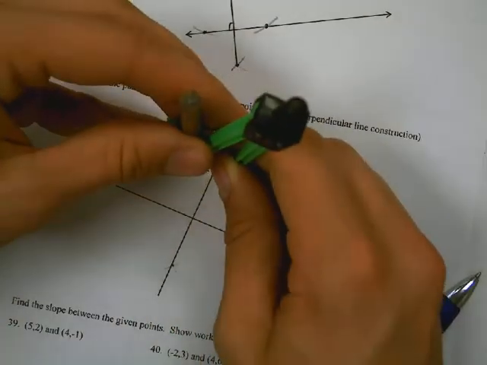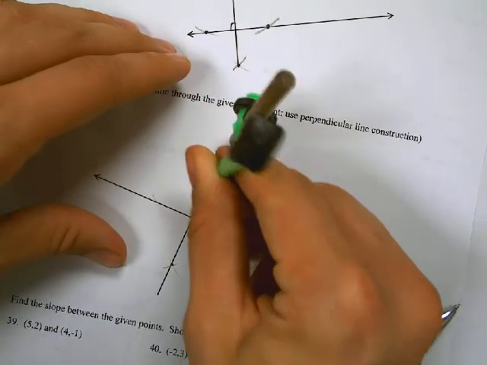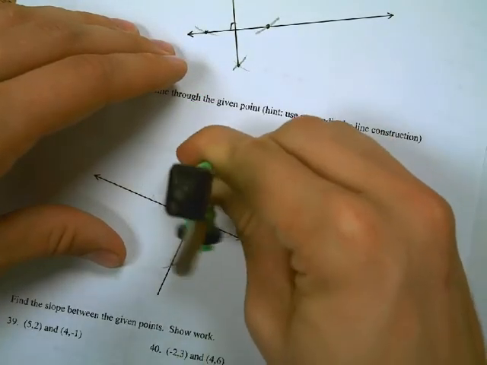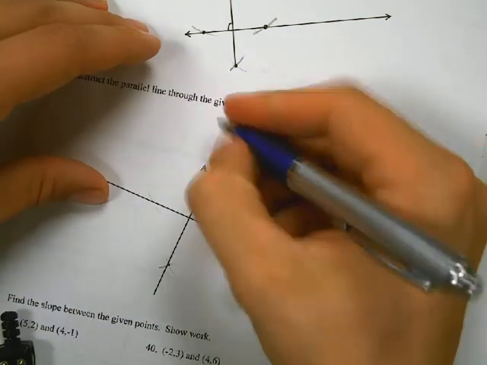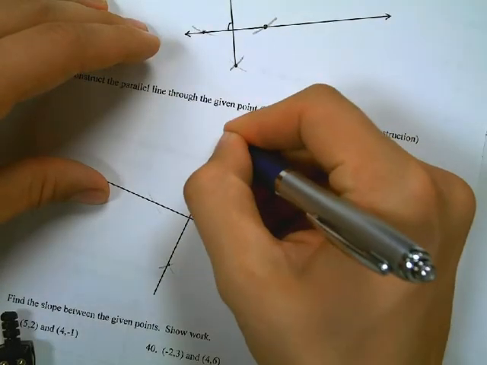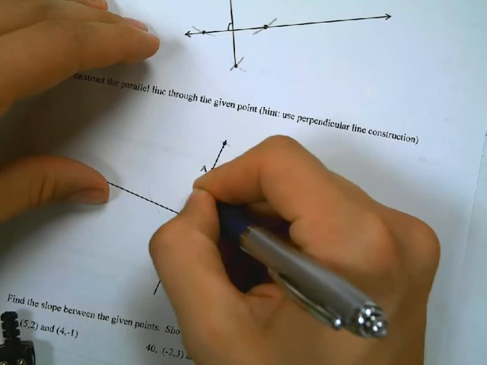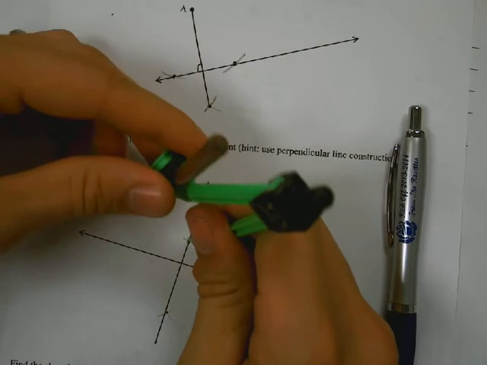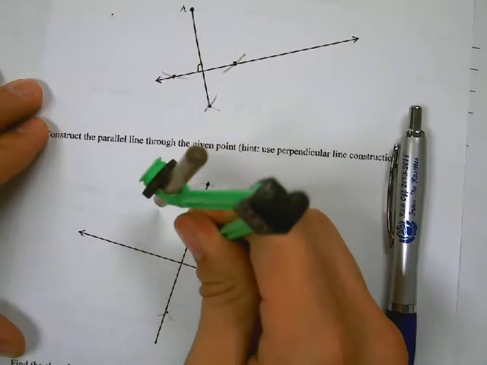I'm going to give myself 2 points that are equidistant from point A. So just extending that line just a touch. I've got this point now and this point, and now I'm going to drop a perpendicular through point A. So I've got to get one more point. I'm going to use my compass. I'm going to grab that one more point.